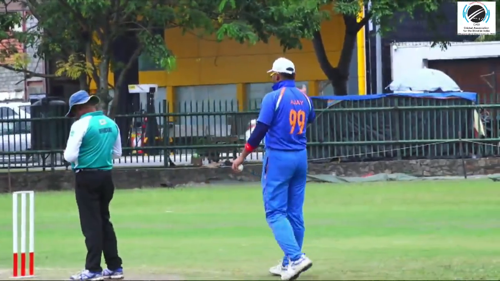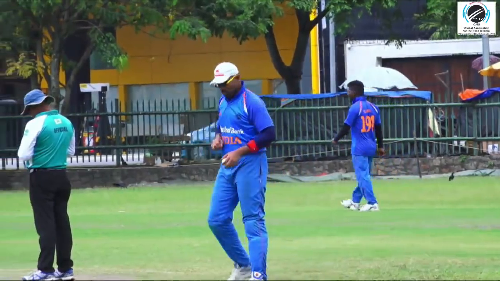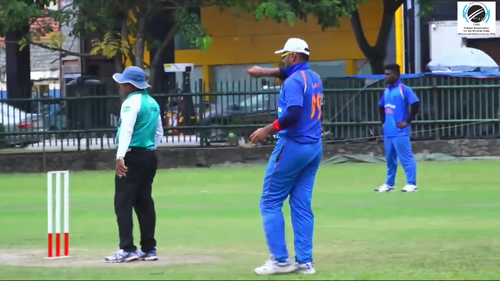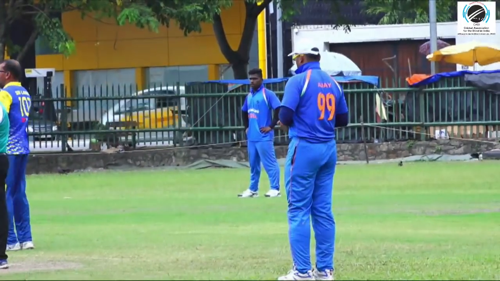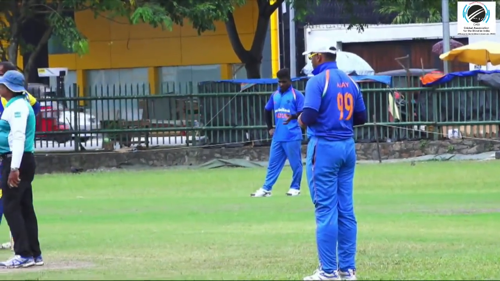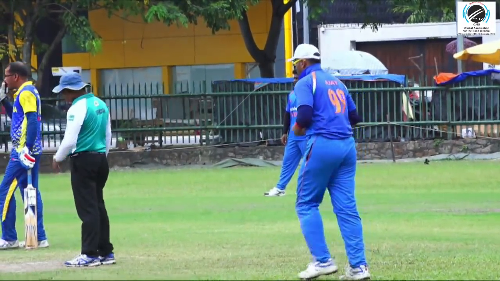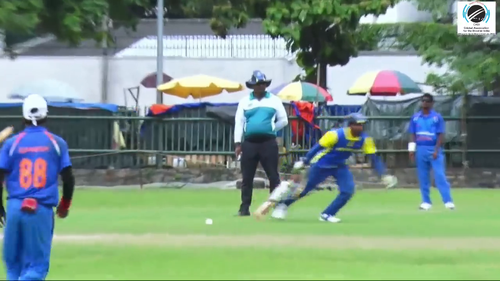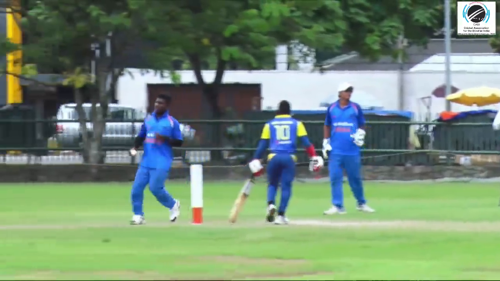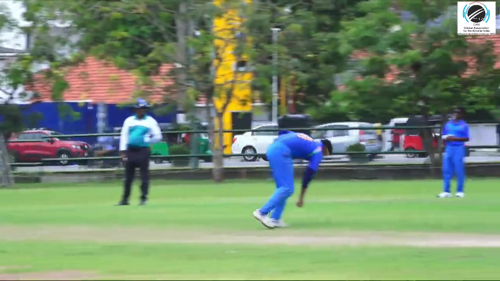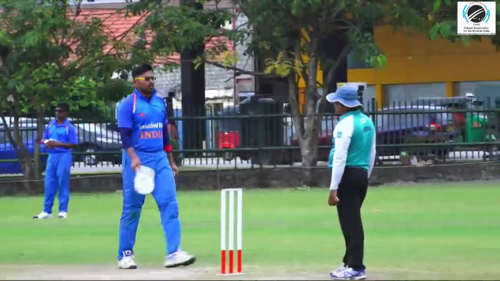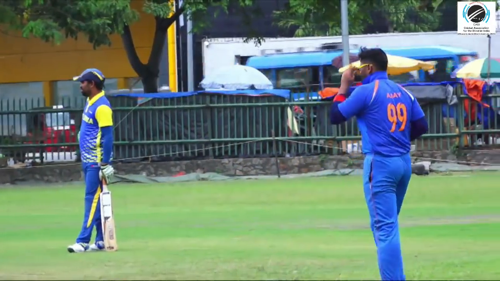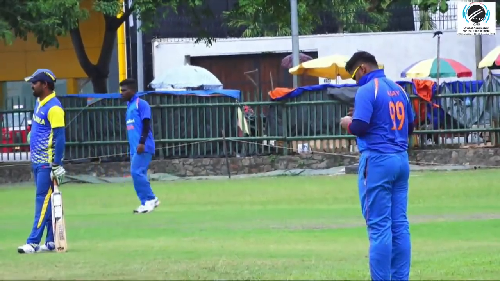Batting power play is taken. Ajay bowling to Tushara. Gone for a single. Score moves on to 192. 41 more runs required now. Captain to captain now. Ajay Reddy to Chandana Suryaraji now.